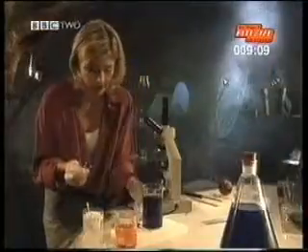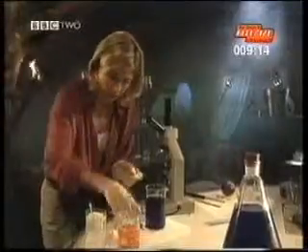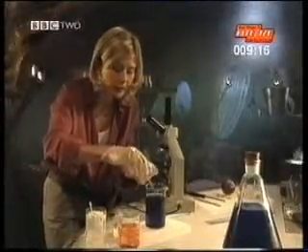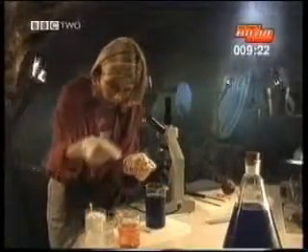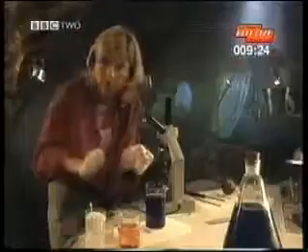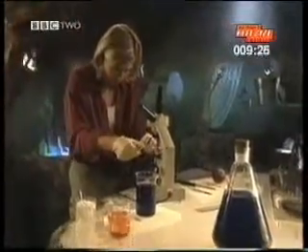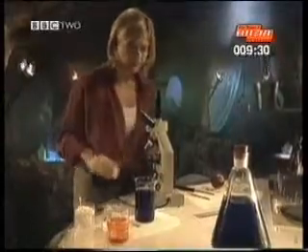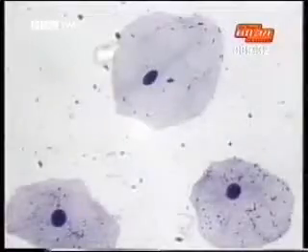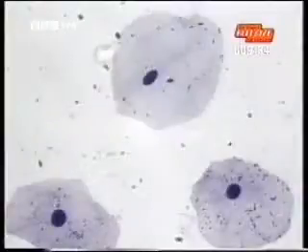On this cotton bud, I've got some of my cheek cells. I'm going to use some of this blue stain because it helps show up the cells. And then put on the cover slip. There. And at 1,000 times magnification, you can see the individual cells.